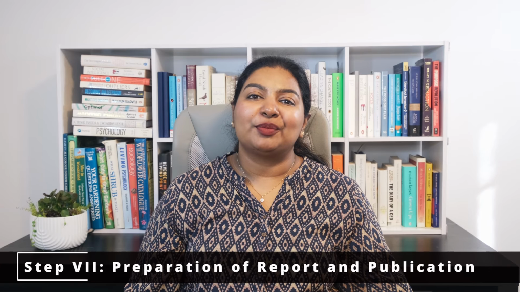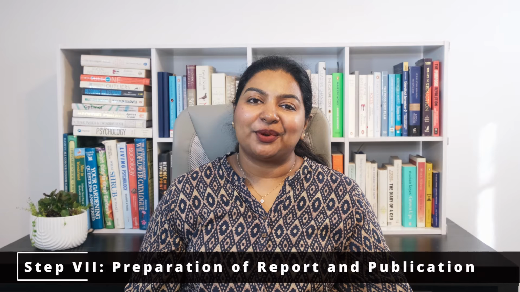That is, if somebody else wants to build upon the research that has already been done, then what future direction that research could take is also something they should include. A well-drawn conclusion contributes meaningfully to the existing knowledge base and provides actionable insight for educators, clinicians, or policymakers. Now, step 7 would be preparation of the report and the publication of that report. The final step in the research process is to communicate the findings through a clear, comprehensive research report.